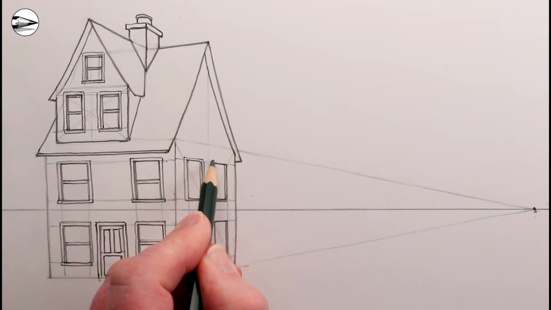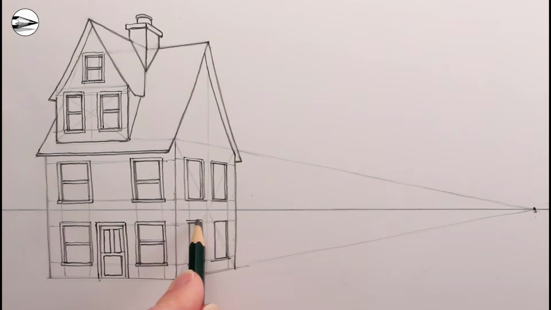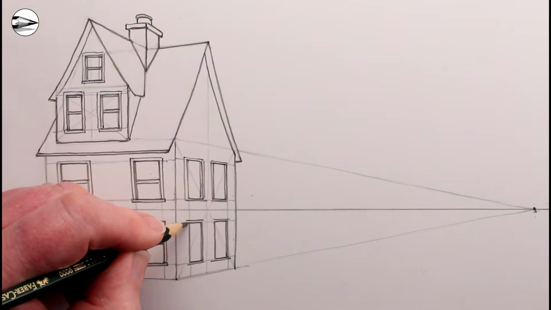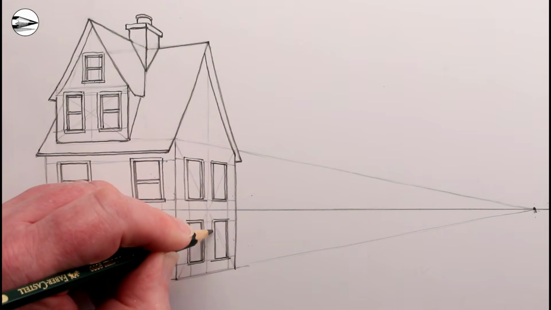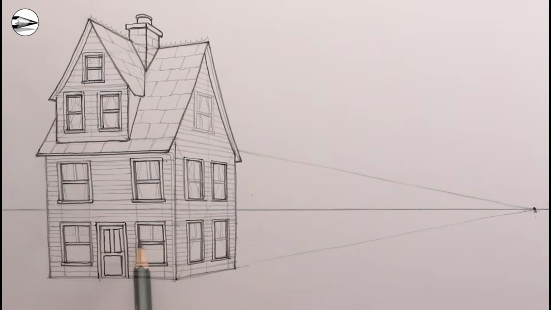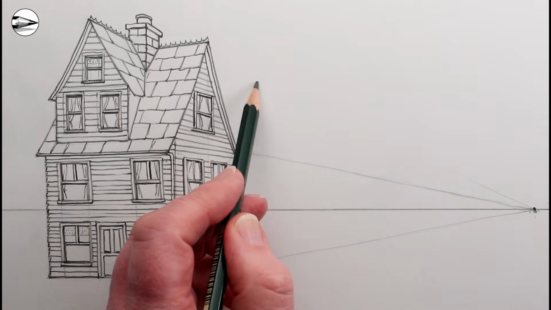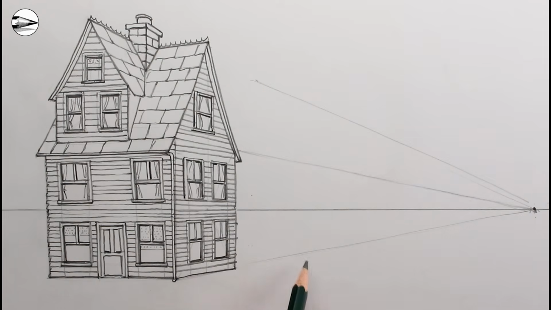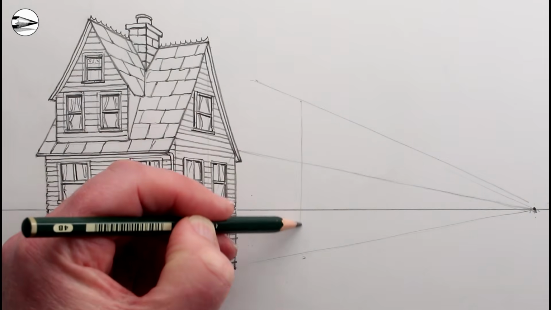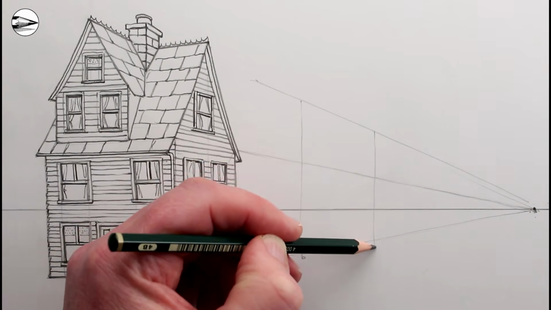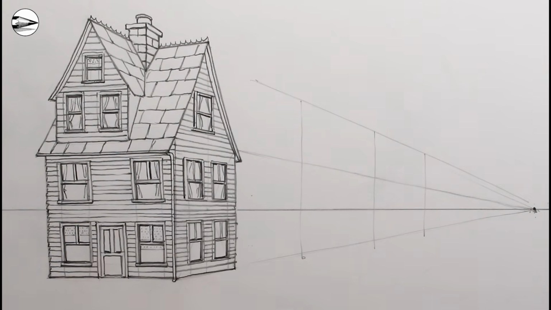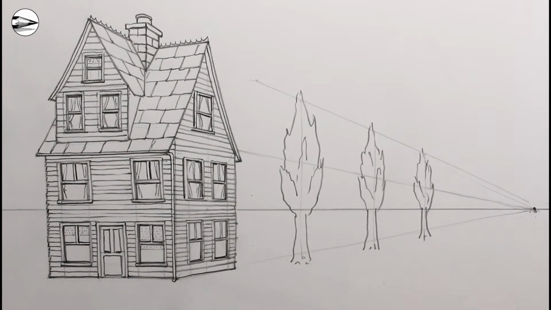Once you have the windows in place, you could add some more details to your house, and then later in this drawing, you could add a landscape in the background. Using your vanishing point for any receding lines, for pathways, and also you could use the vanishing point to draw some guidelines for the top and base of a tree, and then between the guidelines that go towards the vanishing point, you could draw a row of trees in one-point perspective.